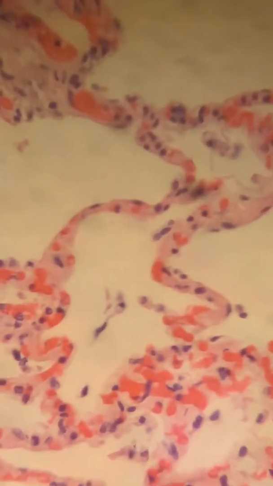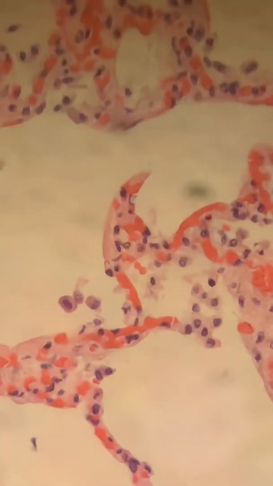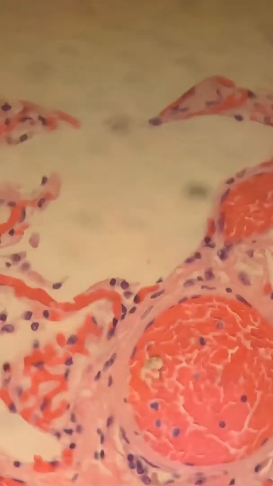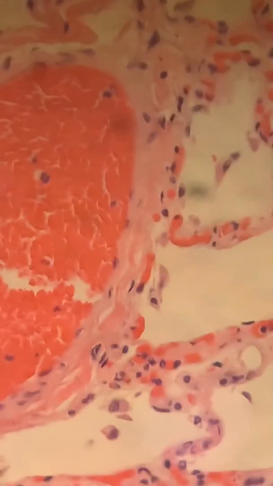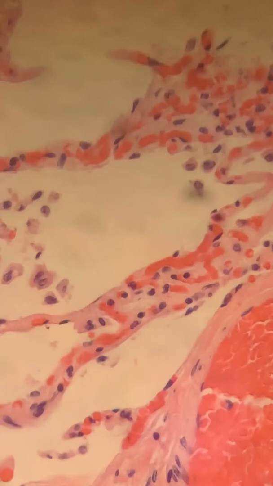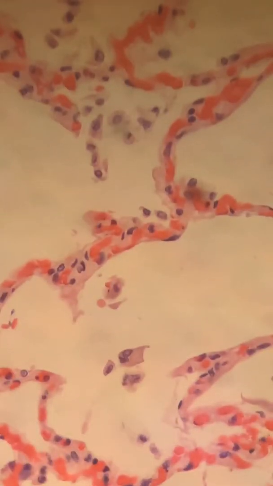As you see here, most of the lungs, the alveolar spaces themselves don't look as bad, but there are other areas that show obviously more inflammation than what we have here. As I continue to scan around on this particular section here, let me just go now to another slide.